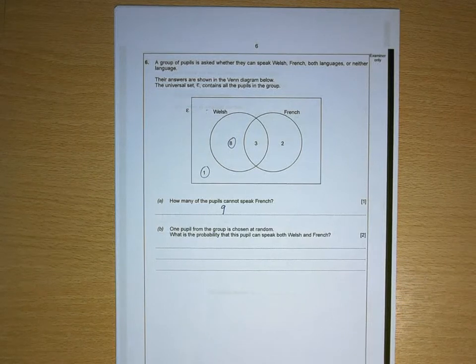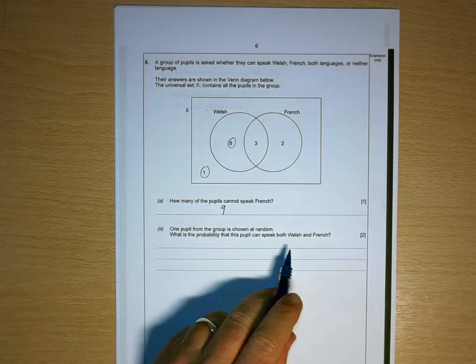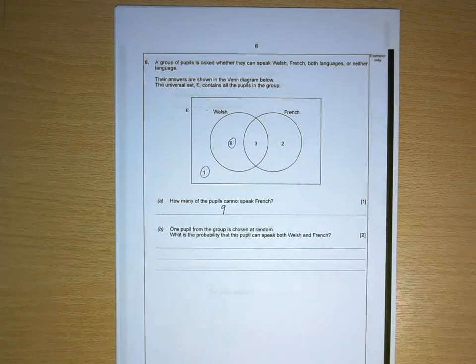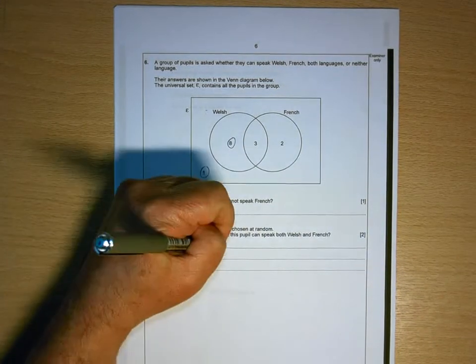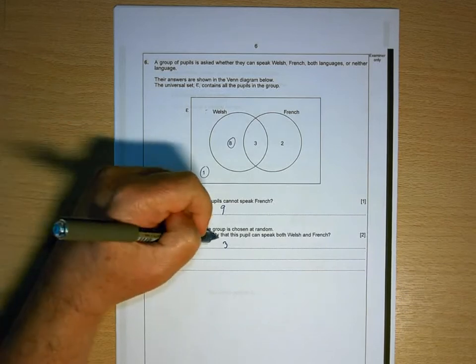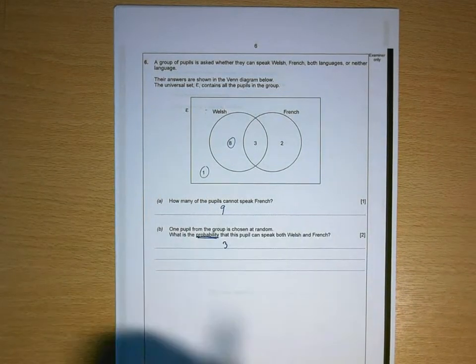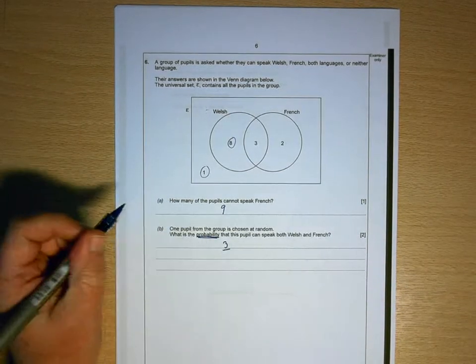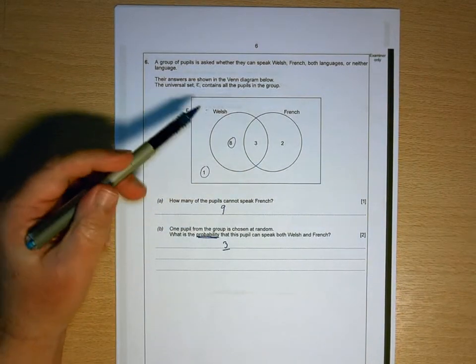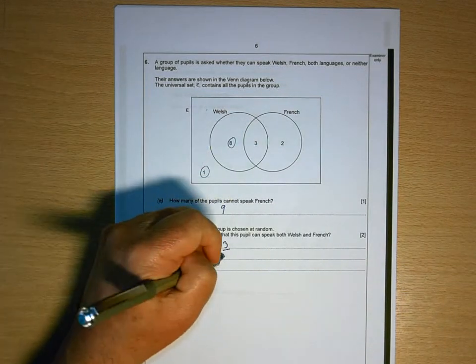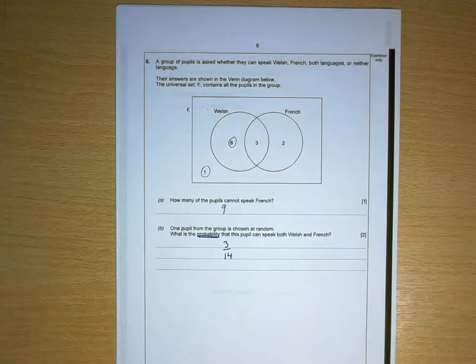1 pupil from the group is chosen at random. What is the probability that this pupil can speak both Welsh and French? Well, we've just mentioned that the overlap will be those that can speak both Welsh and French, so that's 3. But the key word here that you must pick up on is probability. So because it's a probability, we have to write it as a fraction of the whole class. So how many people are in the whole class? Well, if we add up all the numbers, we get 14. So we need to have that as a fraction.